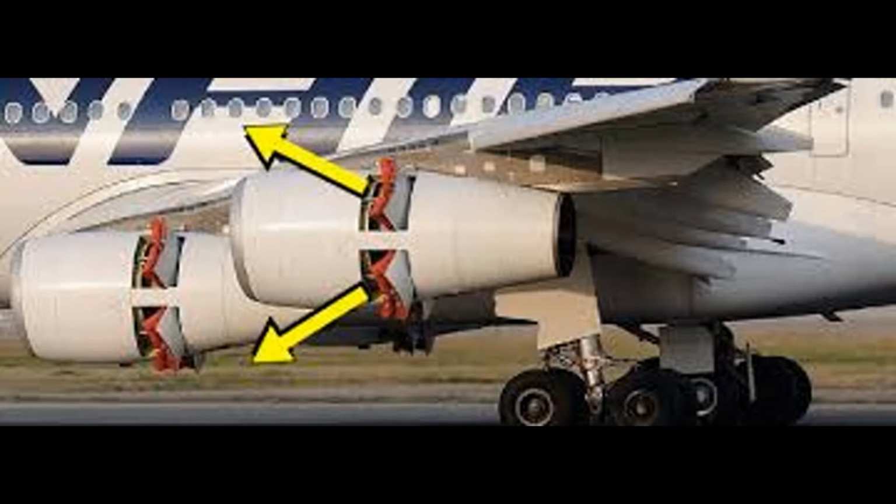Turboprops are the propeller aircraft that have it. Now, piston airplanes do not have thrust reversers. That includes Cessnas. They do not have it.